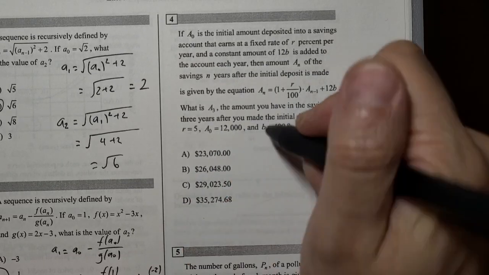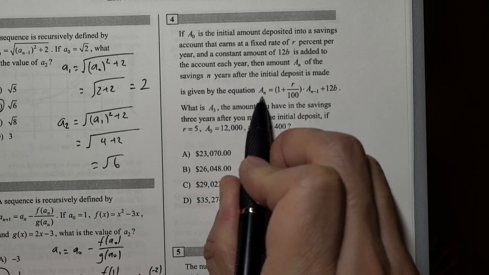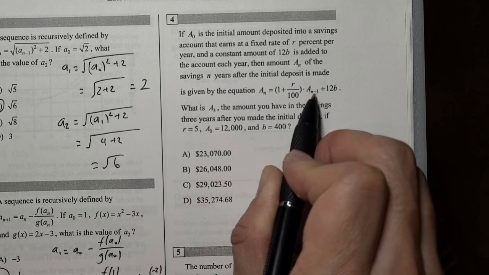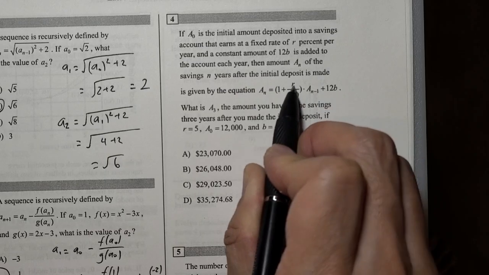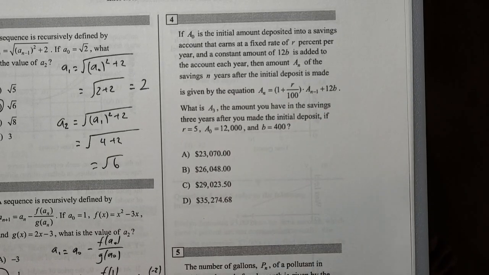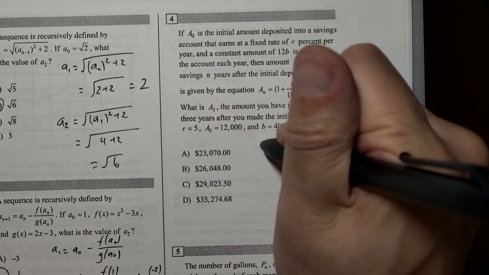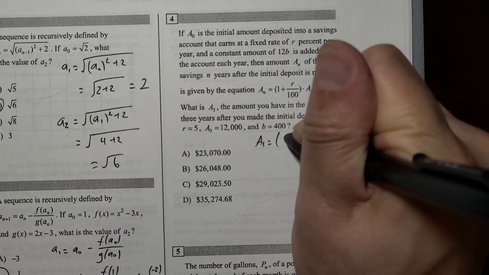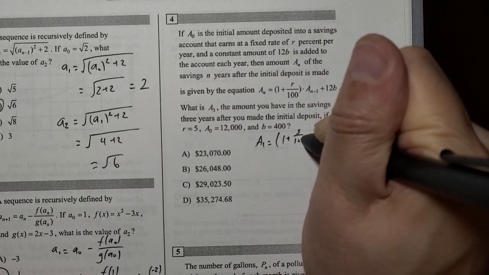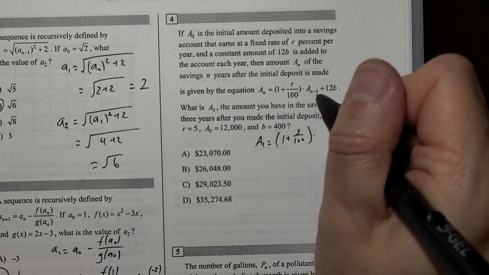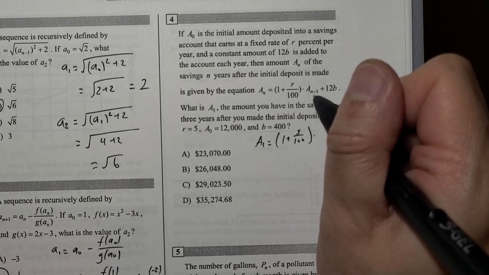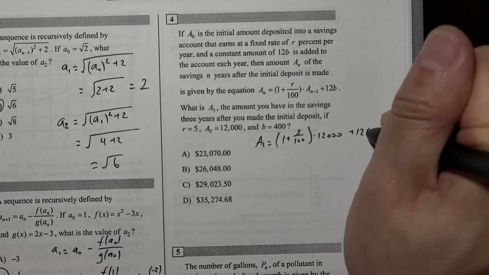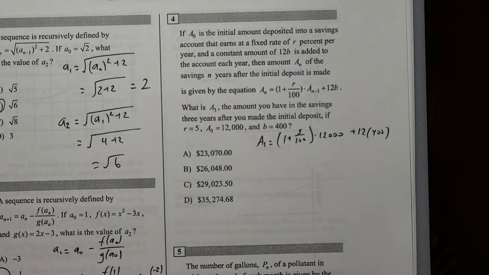That gives us A sub 1, which would be when n is 1, right? So it will depend on A sub 0. We have B, we have R, right? So this is probably a calculator problem, but let's set it up by hand. A sub 1 would be 1 plus 5 over 100 times A sub 1 minus 1, which is A sub 0, times 12,000 plus 12 times 400.